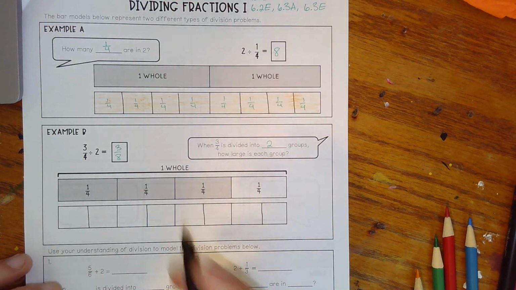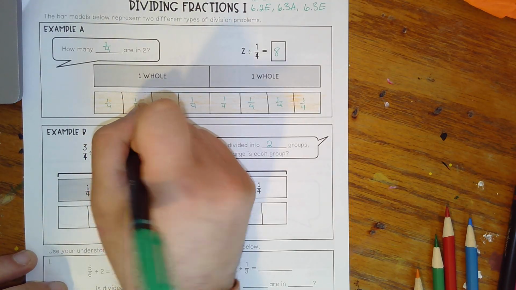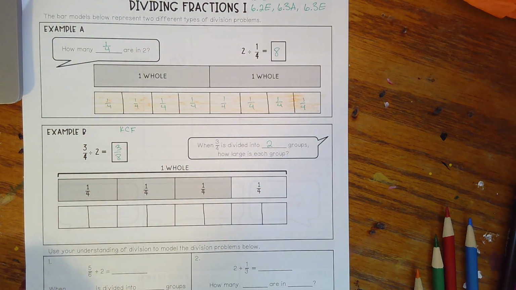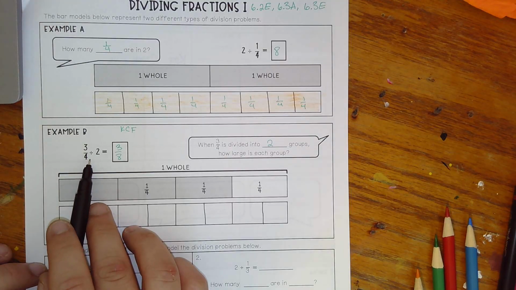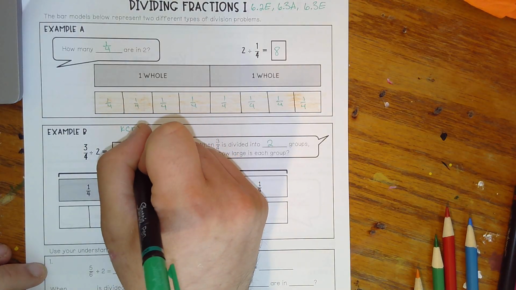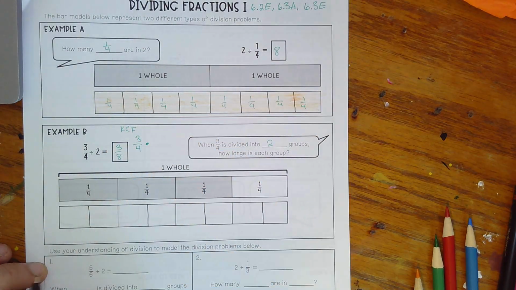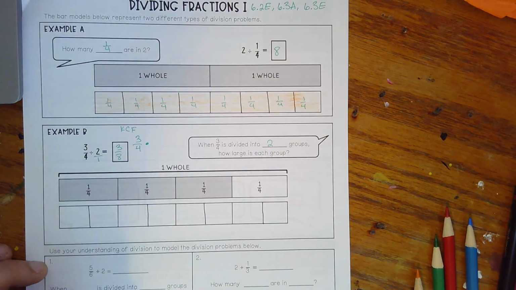When you're dividing fractions, there's a technique you're supposed to use called keep, change, flip. When you use that, you keep the first fraction, which is our 3/4 here. You change your division sign into a multiplication sign. So now it should look like this. And remember that 2 is always over 1, but in this case they want you to flip it.